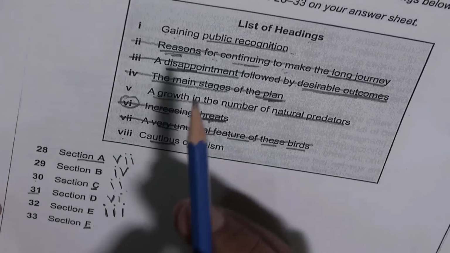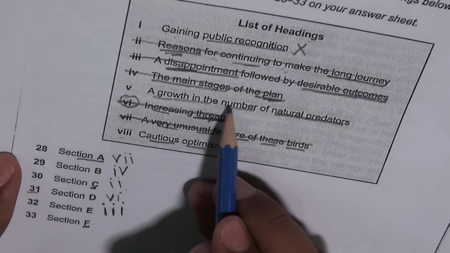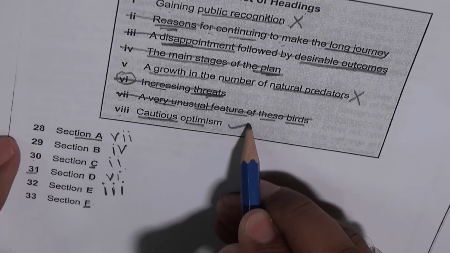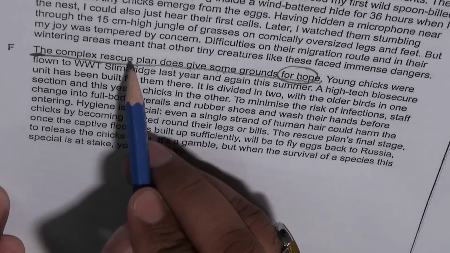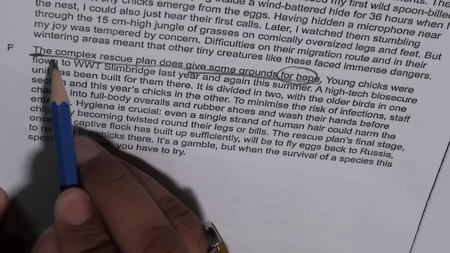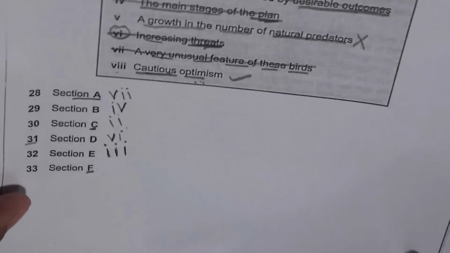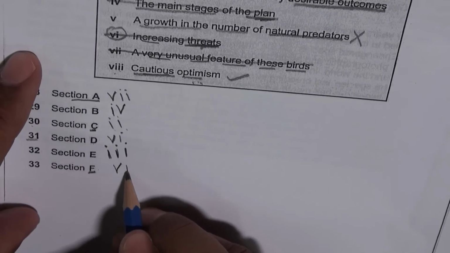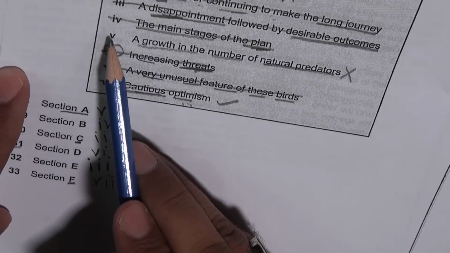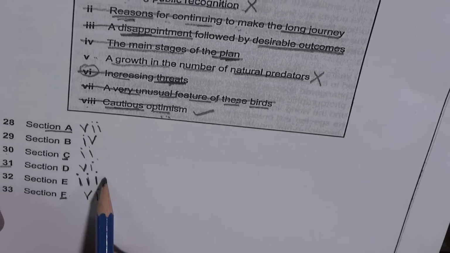Now we are left with 3 options. Gaining public recognition, no. A growth in the number of natural predators, trap, no. Cautious optimism, yes. Why cautious optimism? The complex rescue plan does give some grounds for hope. For complex they use the word cautious, and for some grounds for hope, they've used the word optimism. Cautious optimism, we are going to put it here. Heading number 8. Heading number 1 and heading number 5 were the traps, and these headings were the right headings for others. So this is how you've got to solve list of headings.